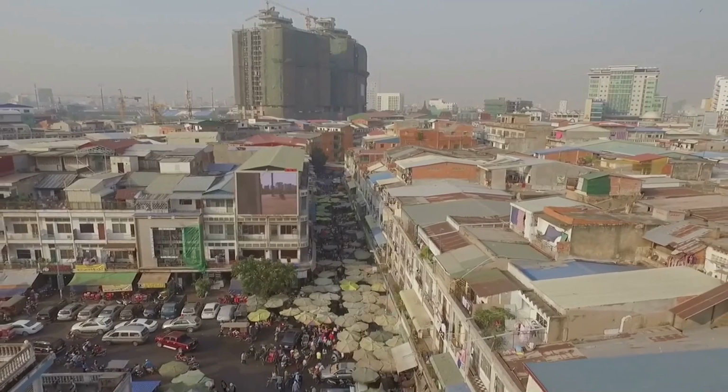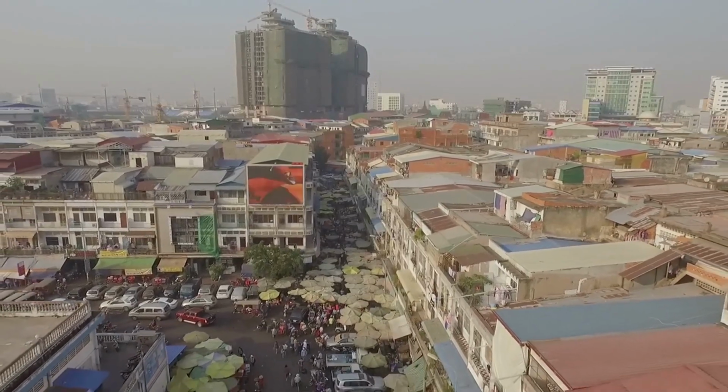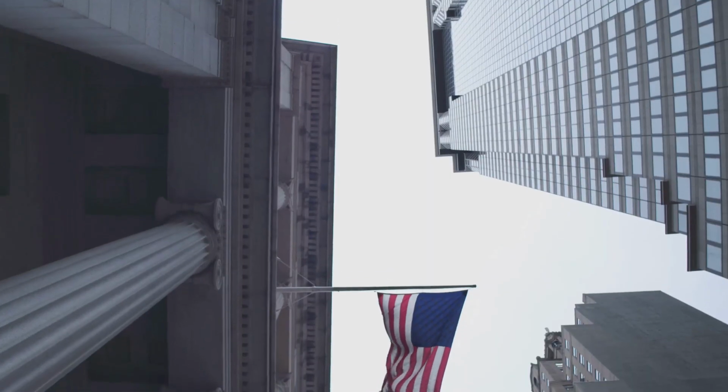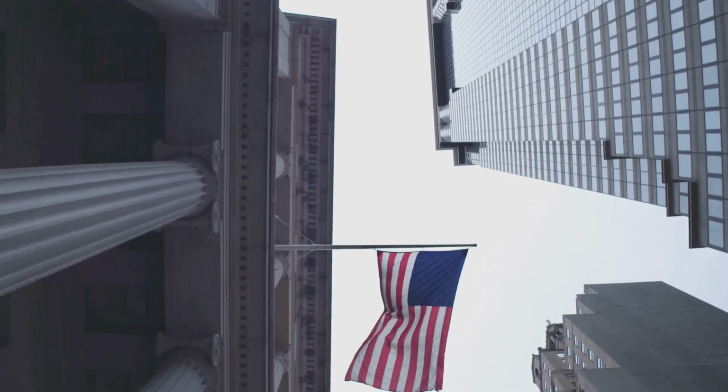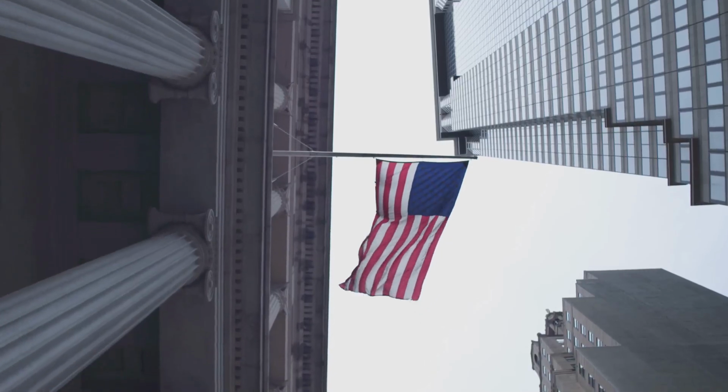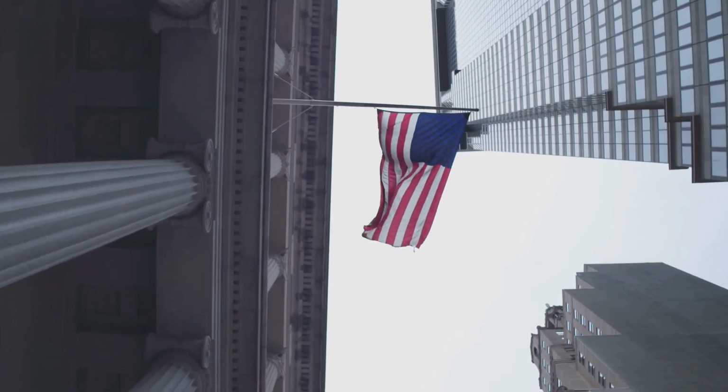Section 7. Mixed markets. A pragmatic approach to economic management. Most modern economies operate as mixed markets, combining elements of both capitalism and socialism. In a mixed economy, the government plays a role in regulating certain industries, providing public goods and services, and redistributing wealth through taxation and social welfare programs.